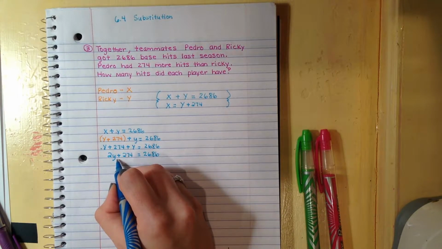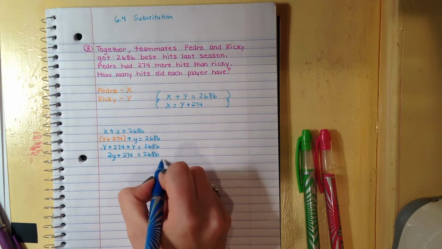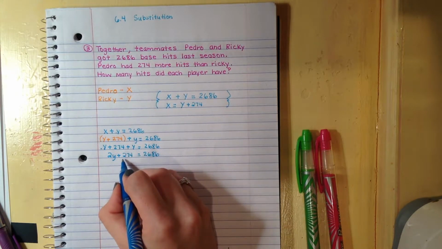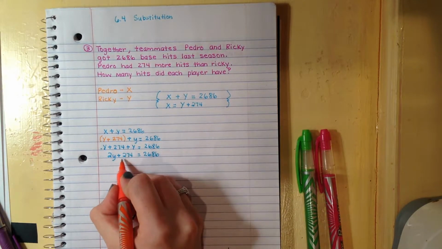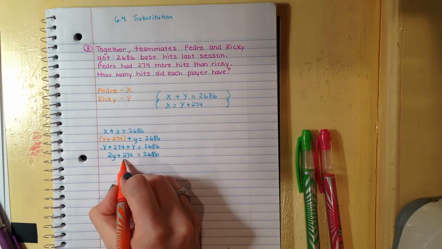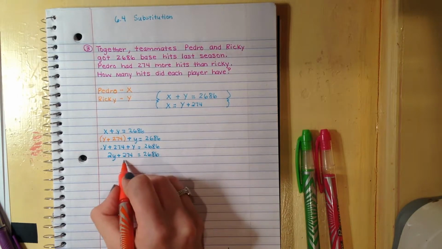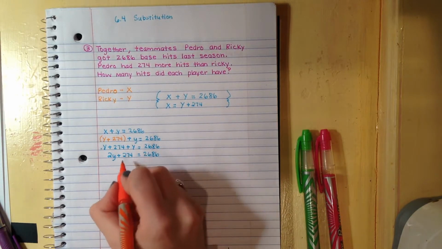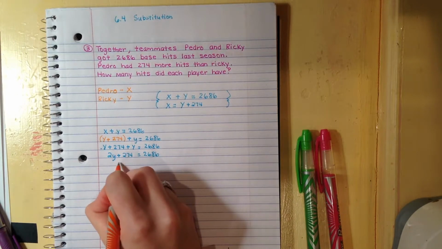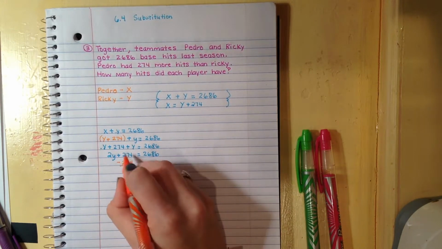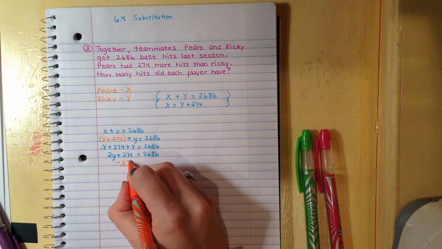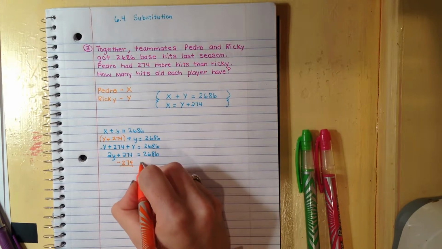Now I'll go into my fourth rule, which states that my constants go to the right. I look on the left side and I see that 274, which is a constant, is still on the left side. In order to move this constant to the right, you do the inverse of what they are doing. They're adding 274, so I will subtract 274. When I subtract, what I do to one side, I must do to the other side of the equal sign.